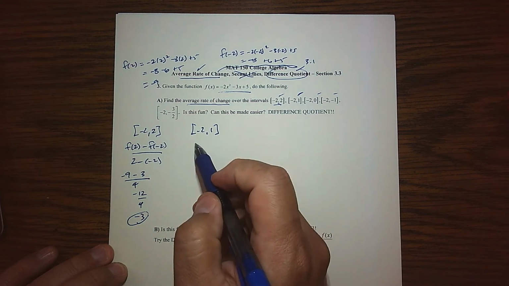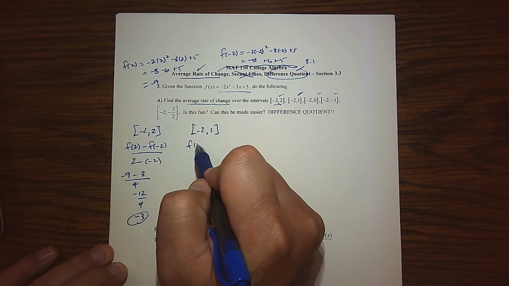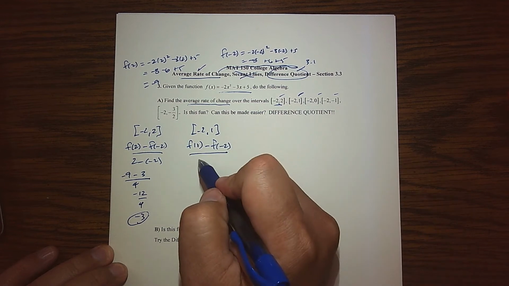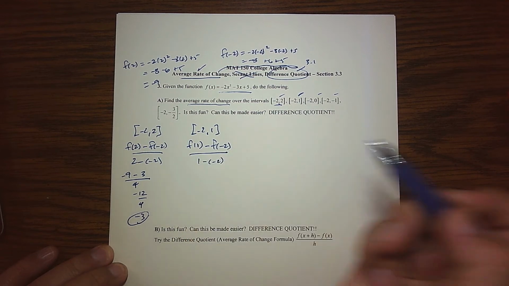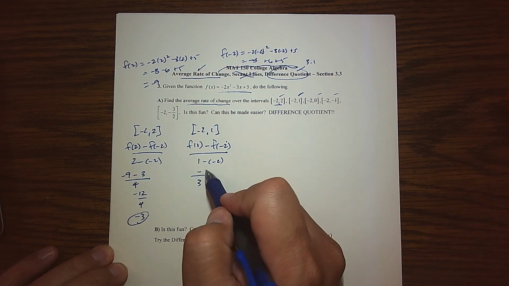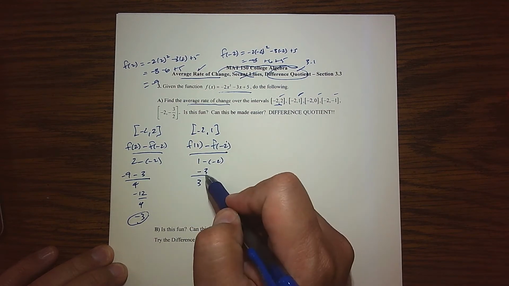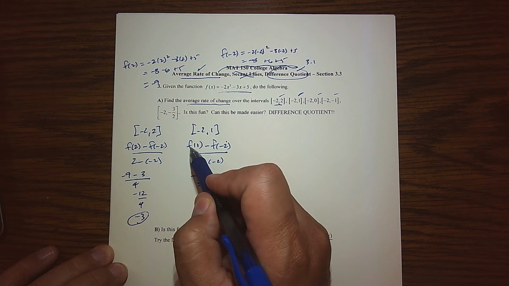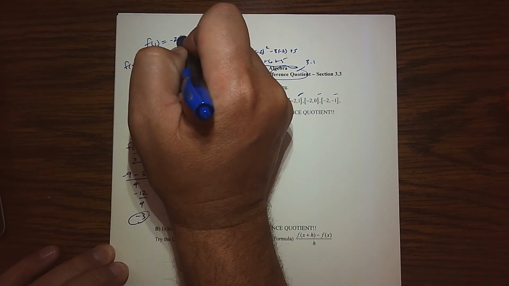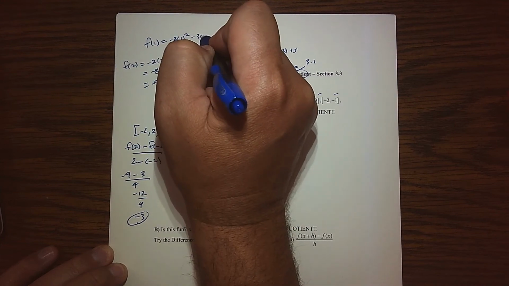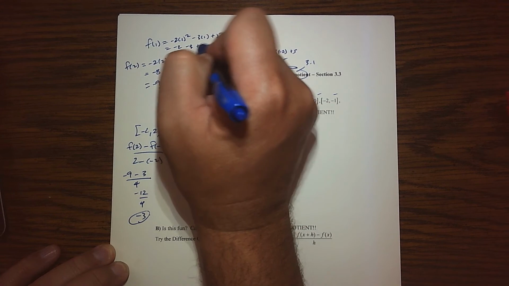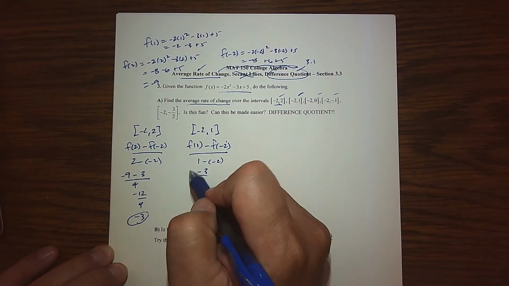Following our formula, we find the function value at 1 minus the function value at negative 2, and then 1 take away negative 2. The bottom is 3. We've already calculated f of negative 2 as being 3. The only thing we need to do now is find f of 1. Let me do some scratch work: I believe we get negative 2 minus 3 plus 5, and I'm getting 0 out of that.